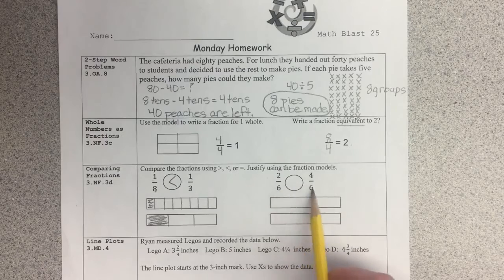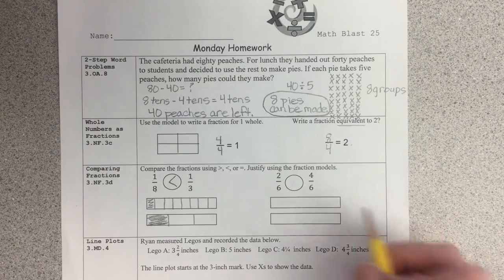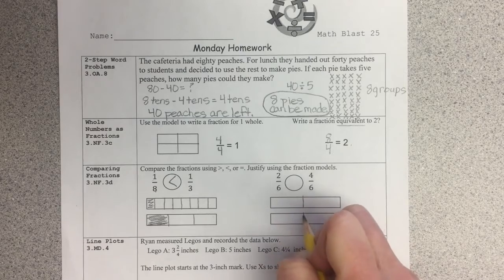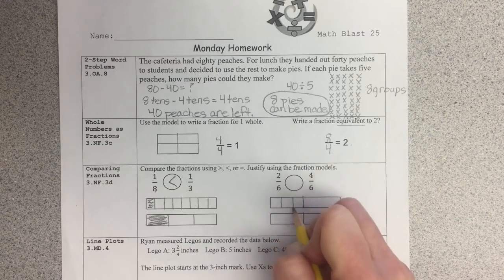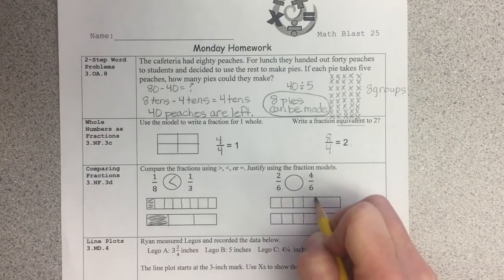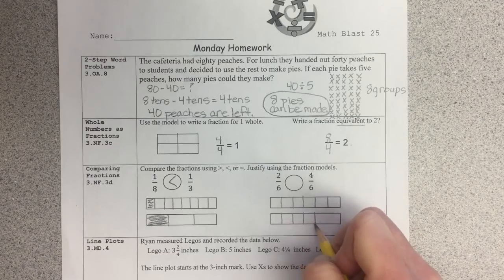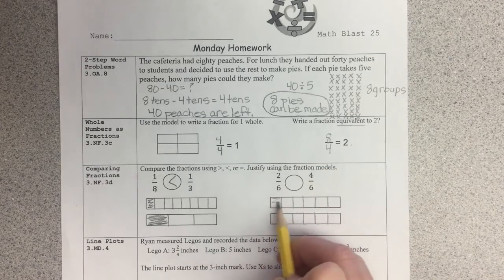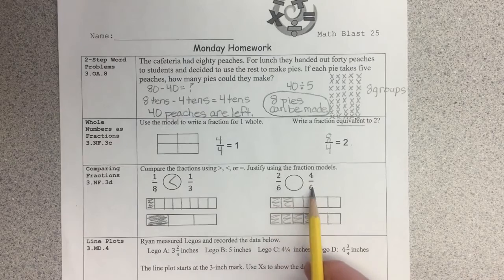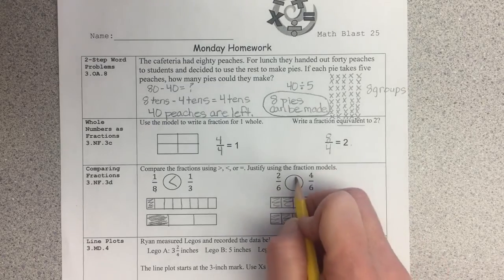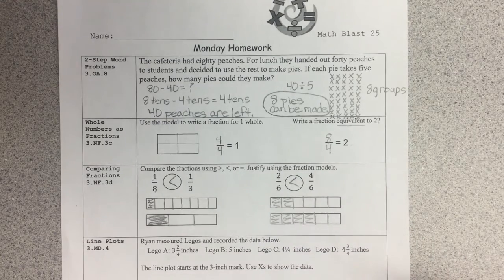Here we have common denominators, so our units are going to be the same. In other words, the sizes of our pieces will be the same. Each whole will be broken into sixths here. I'm going to make 6 equal pieces in the wholes. This time I want 2 shaded, and in this one I want 4 shaded. When my units are the same, I'm just comparing how many I have of those units. So 2 is less than 4. Therefore, 2/6 is less than 4/6.